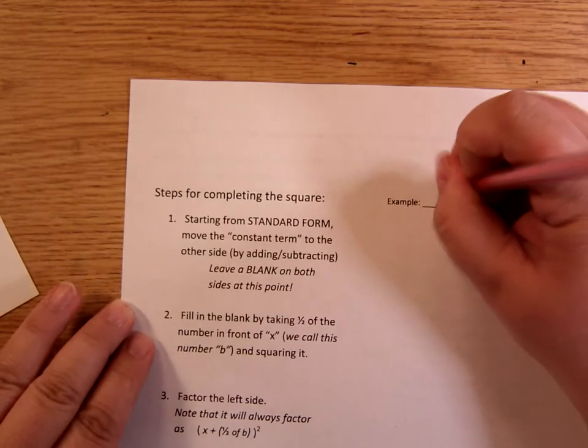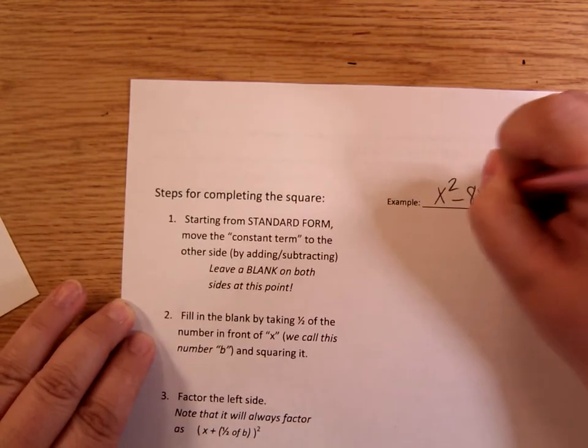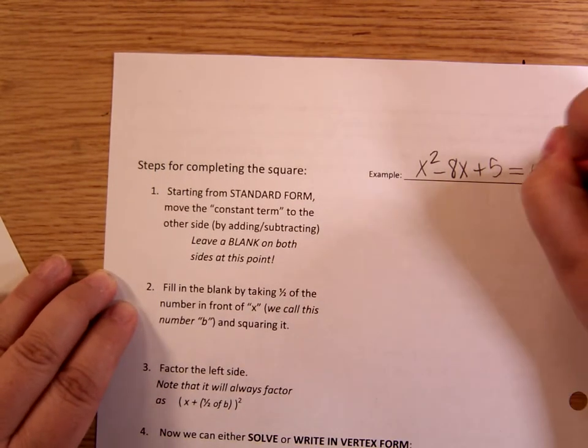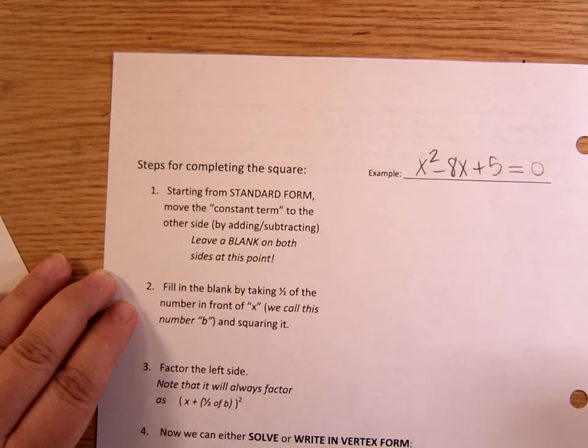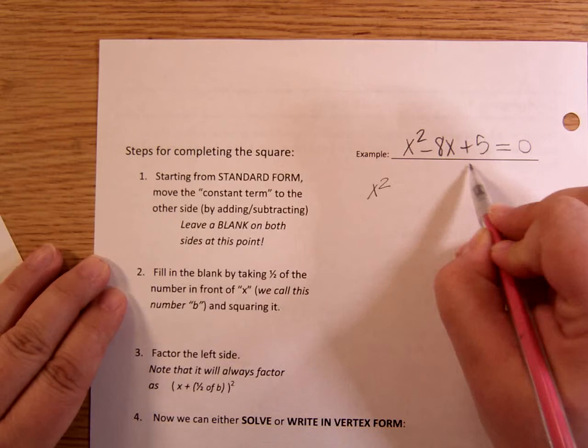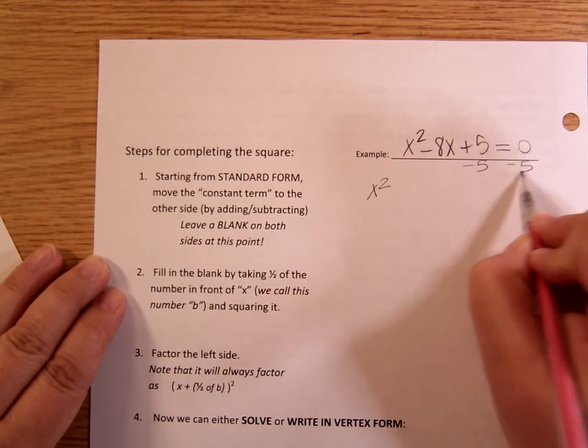Number 7. X squared minus 8x plus 5. Okay, I'm going to go ahead and put it in standard form right here. So instead of f of x, I put it in standard form. First step is to move that 5. So I'm going to subtract it from both sides.